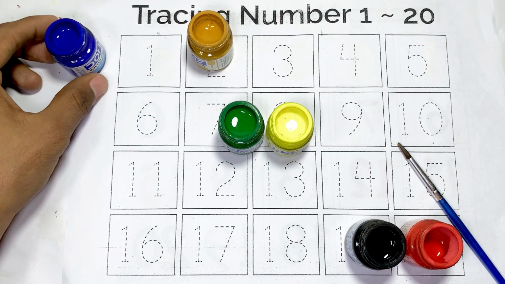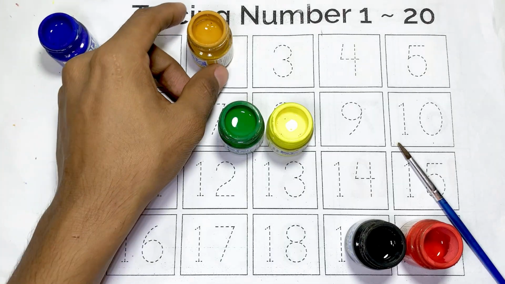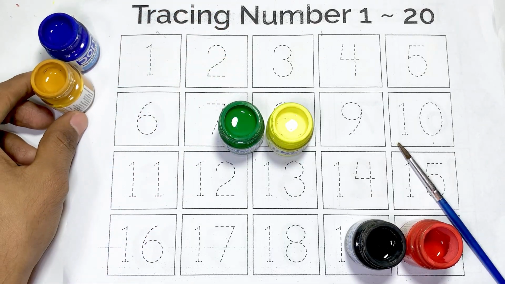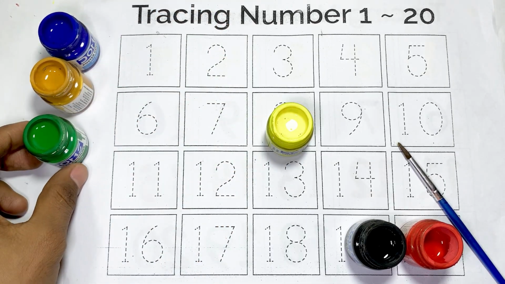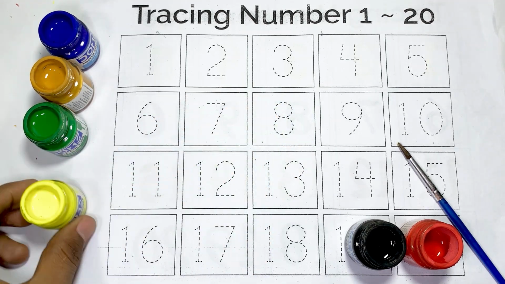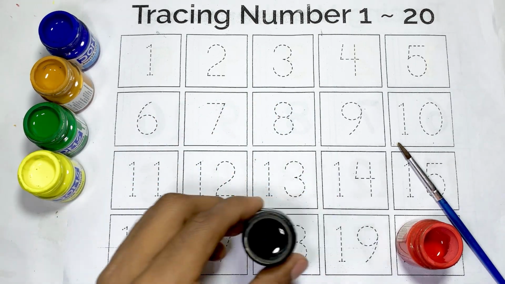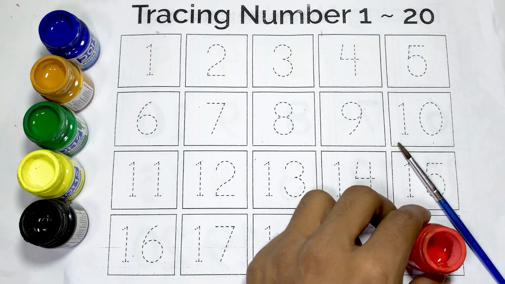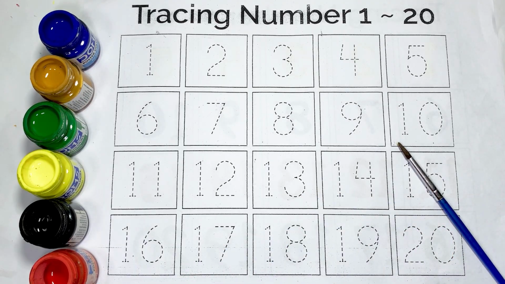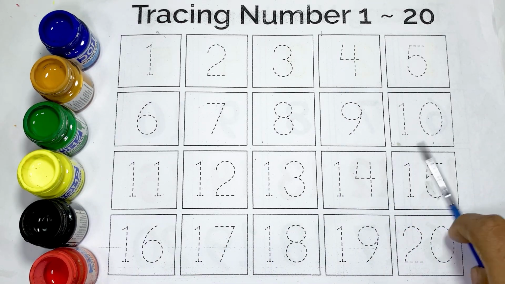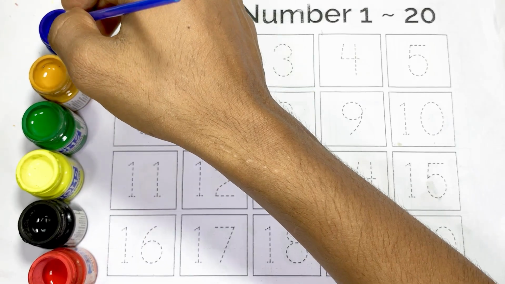Third color, yellow ochre color, green color, yellow color, black color, and red color. So kids, now you draw one and use blue color.